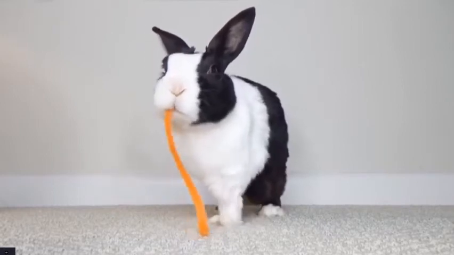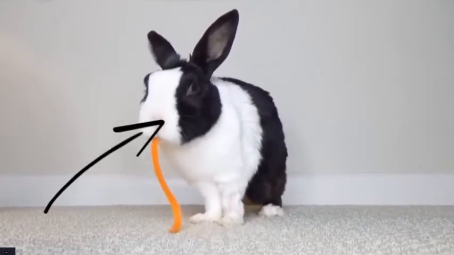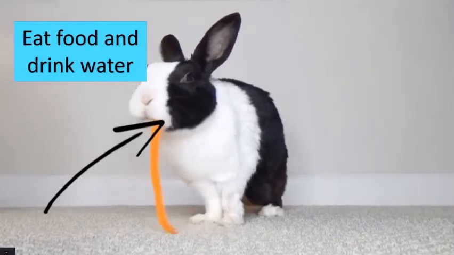Look at how the rabbits eat food and remove waste.